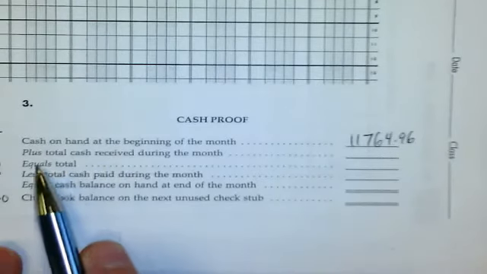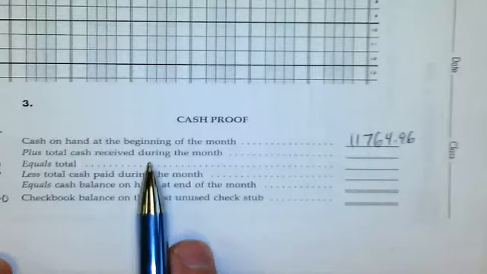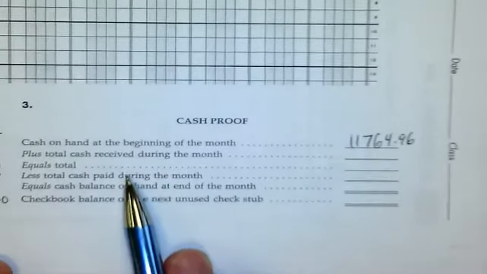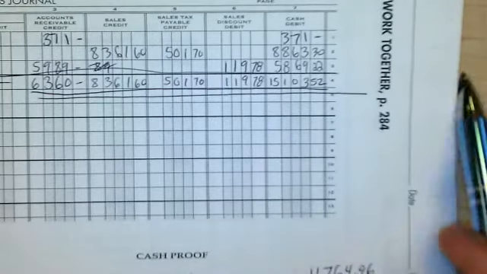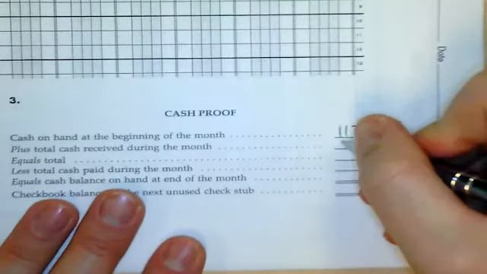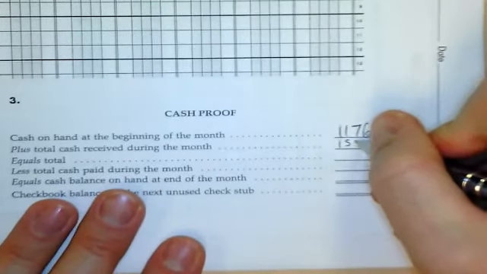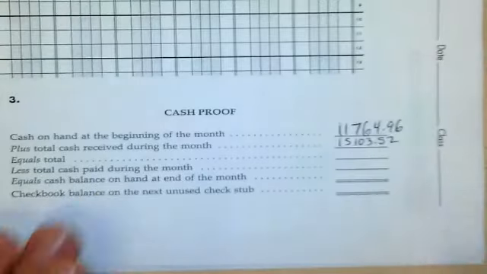The next line says, plus total cash received during the month. Where can we find the amount of total cash we received? The cash debit. So we're going to put the cash debit, 15,103.52.